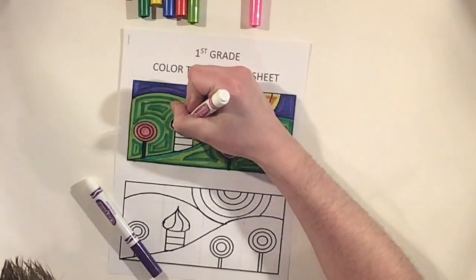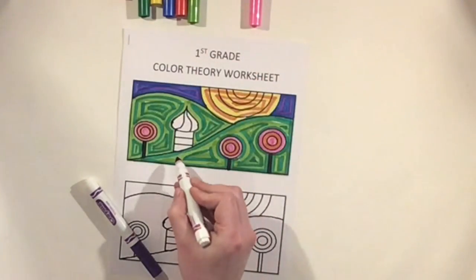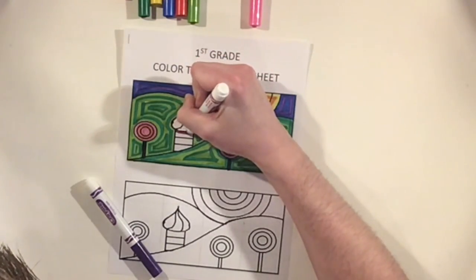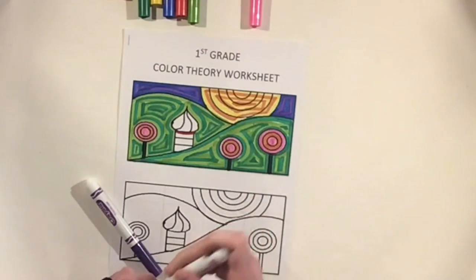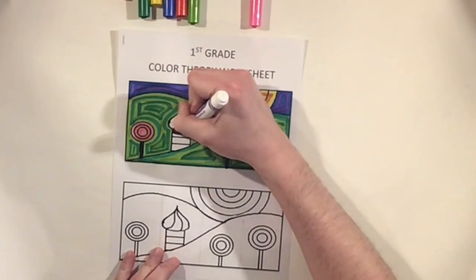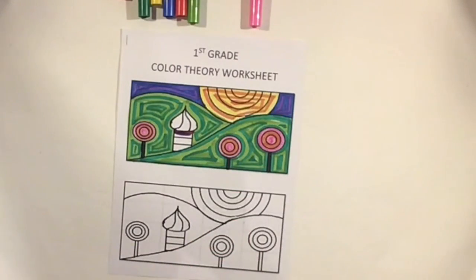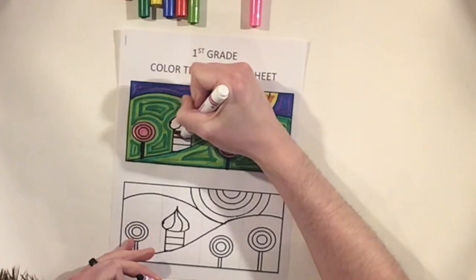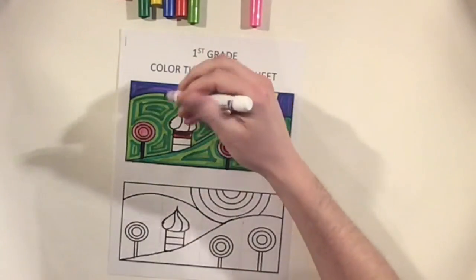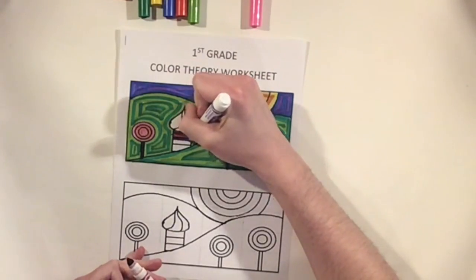Because the bottom of my house is stripes, my patterns of lines are going to be stripes. So I'm going to do magenta, and then I'm going to do purple, and then I'm going to use magenta, and then I'm going to use purple.